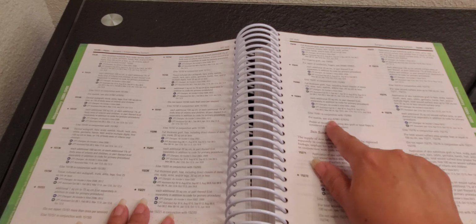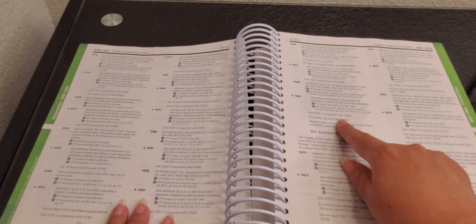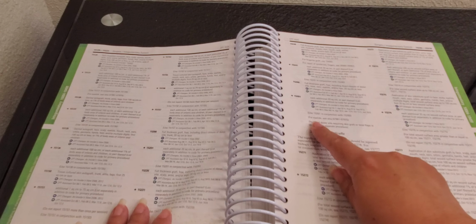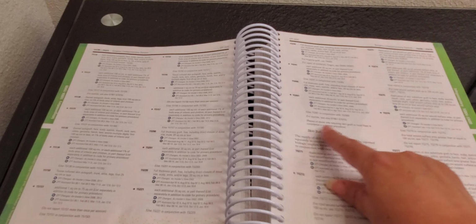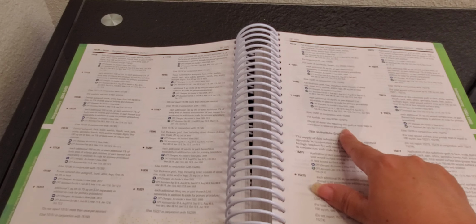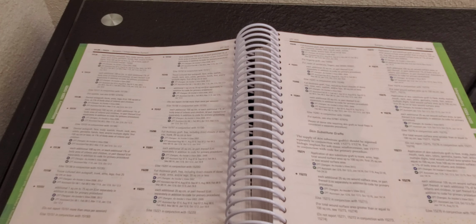And then it says for eyelids, see also, and then it'll direct you here to go to a different code range, right? And for repair of donor site requiring skin graft or local flaps is considered a separate procedure. So you know that if that happened, then you're going to report it separately.